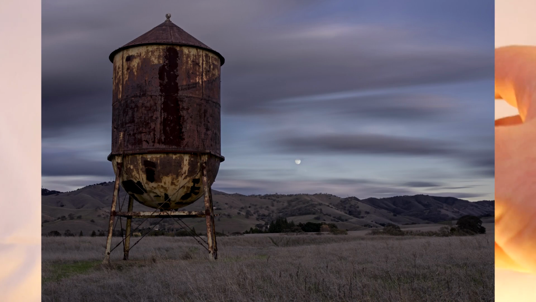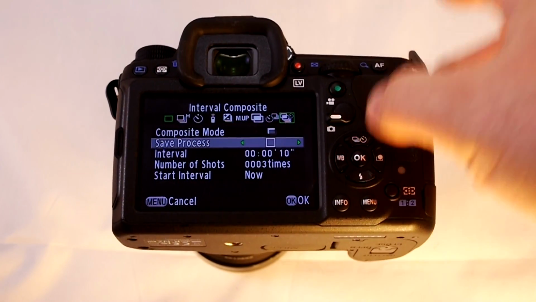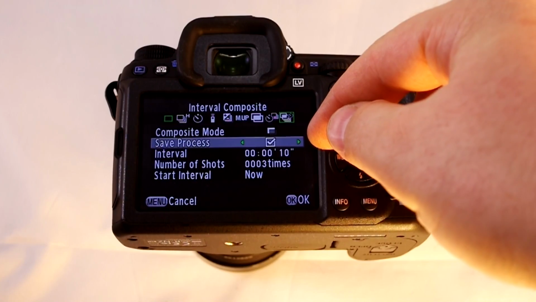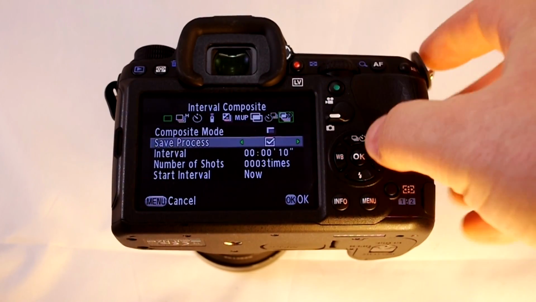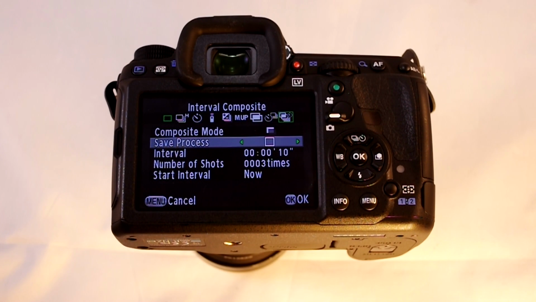The interval composite saves the process, or doesn't. Saving the process means that if you take 500 interval composite images, it will save each one of those 500 images. If you don't save the process, it will only save the last one. So it's a matter of, do you want to have the image appearing to morph and change, or do you want to have just the final image?